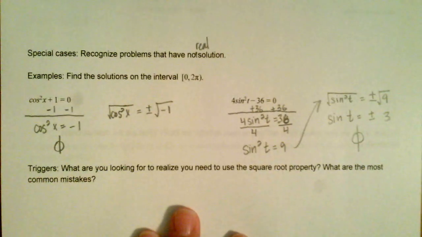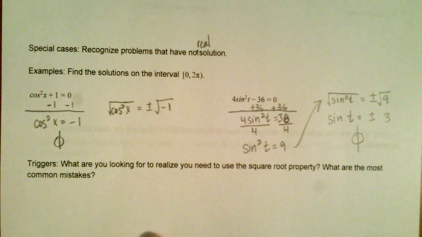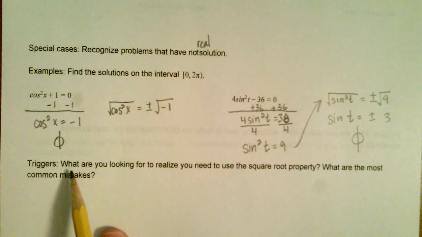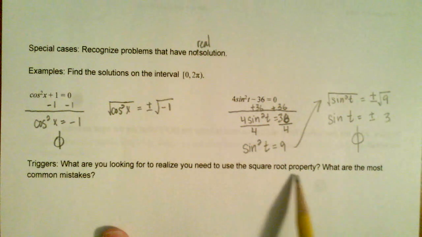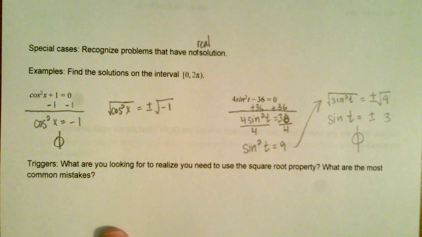Okay, so right now I would like you to pause the video. I would like you to reflect back and think about what I said. What are you looking for to realize you need to use the square root property? And what are the most common mistakes?